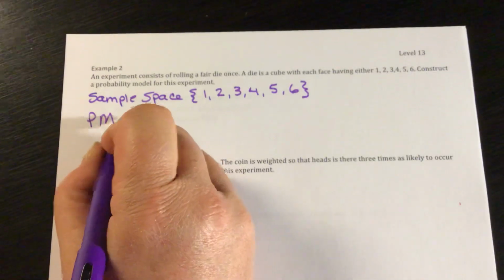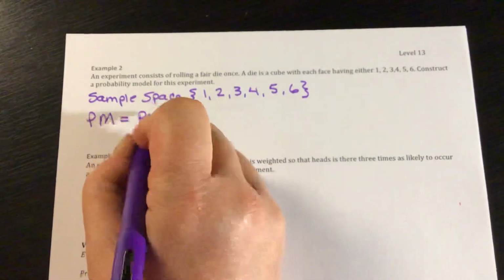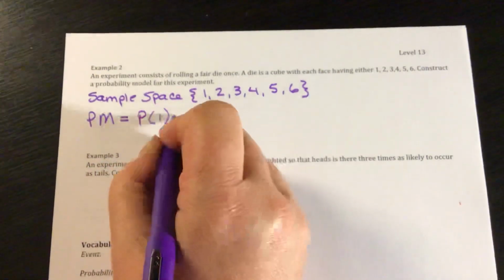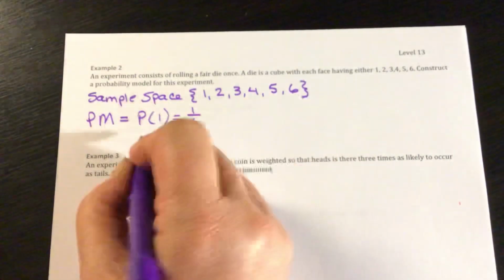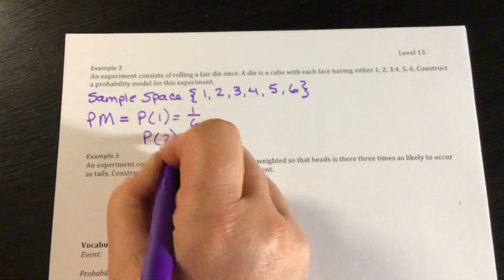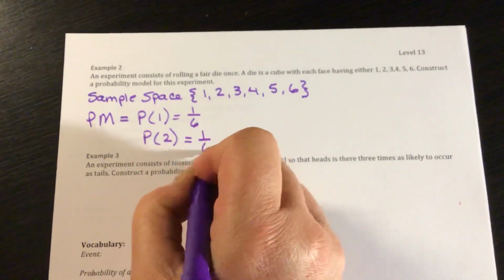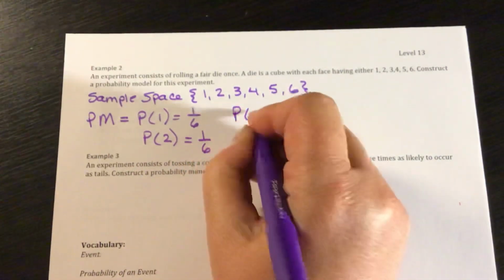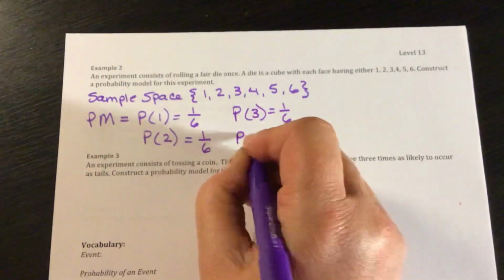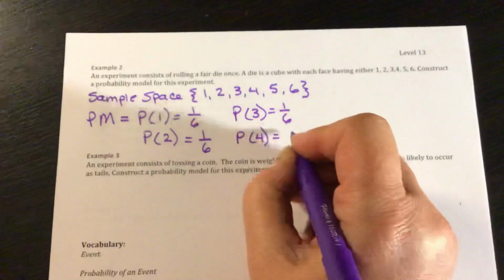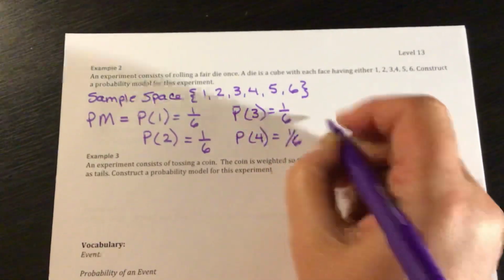So the probability of rolling a 1 on a fair die is 1 out of 6. The probability of rolling a 2 is 1 out of 6. The probability of rolling a 3 is 1 out of 6. The probability of 4 is 1 out of 6.